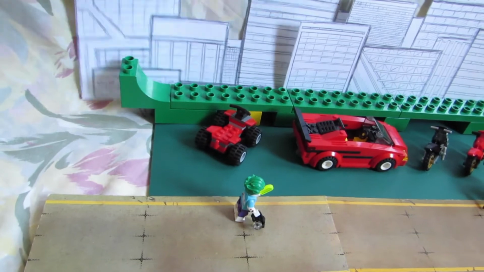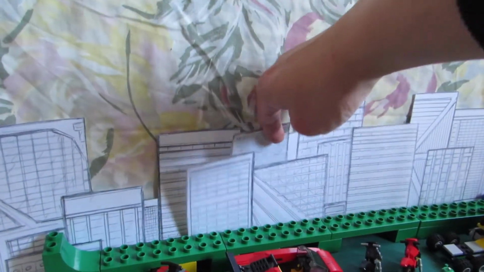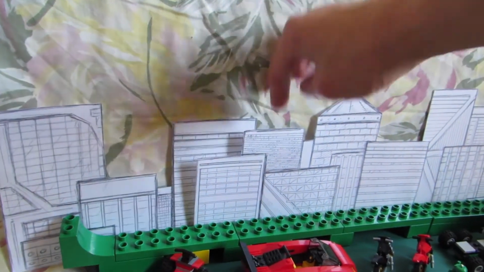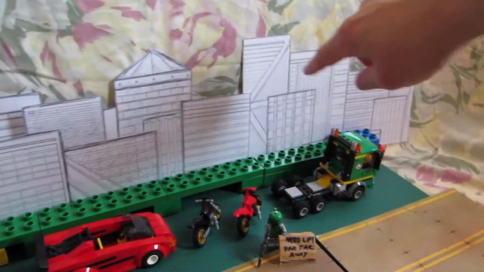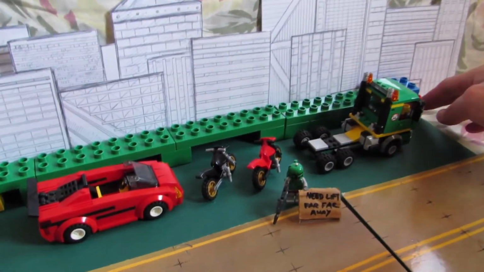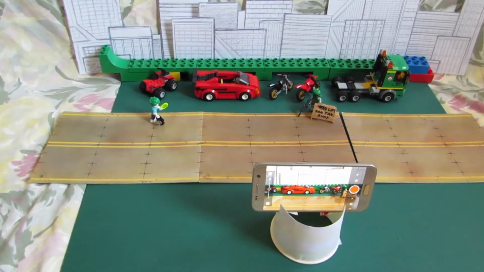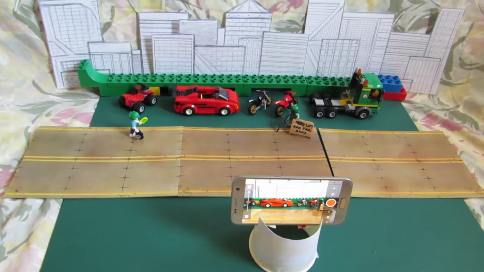And this backdrop is just hand-drawn on an A4 piece of paper. And then I've laminated it and cut them out. I've used this for cutout stop motion, which you will see in a video later on. So with that, I will start filming and we'll take a look afterwards.